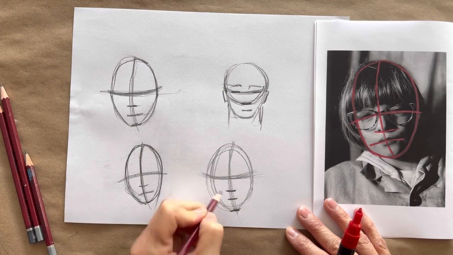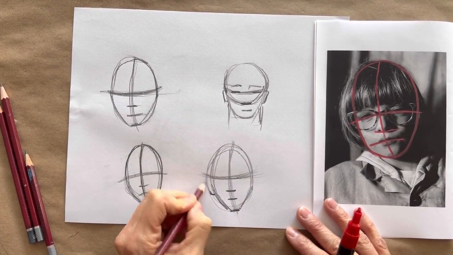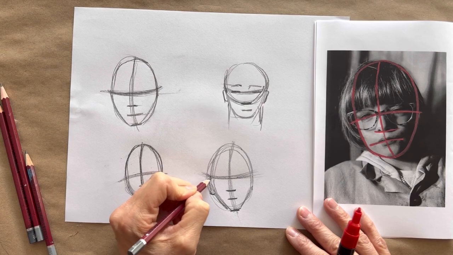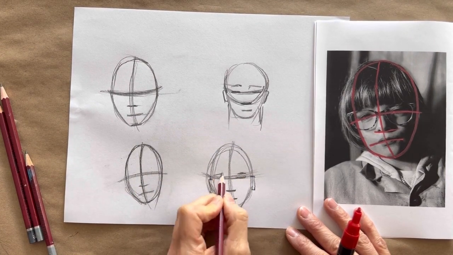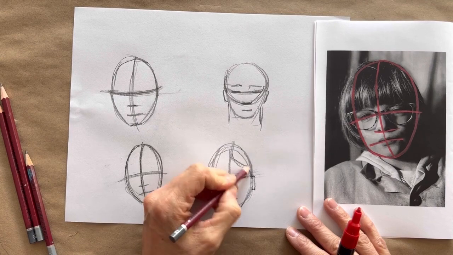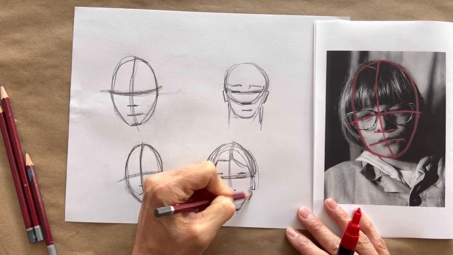And then you've got the chin there. And you start moving everything up, and the ears usually line up with the nose, kind of like that. And then there you go. And then you start to put things into place. So that's just kind of like the basic, where do my features go?